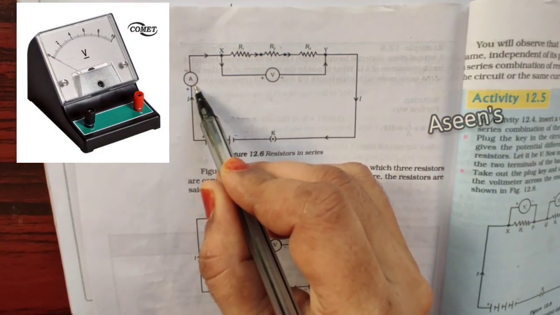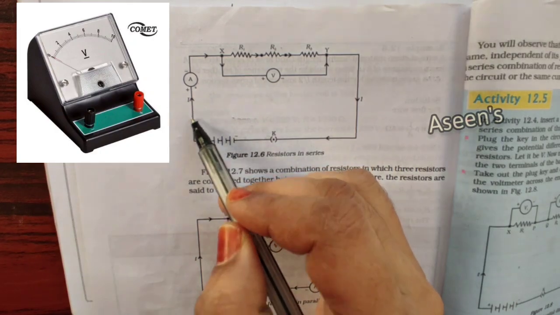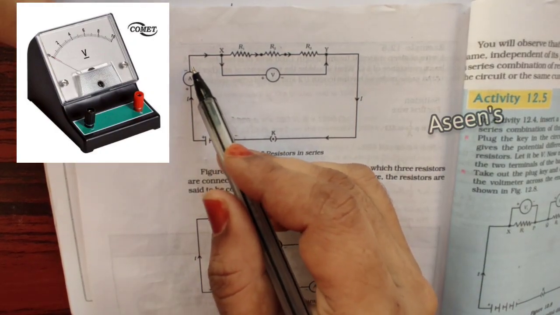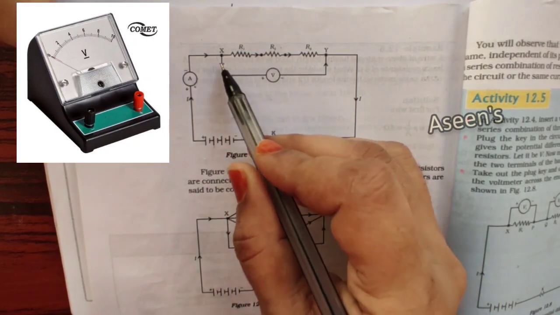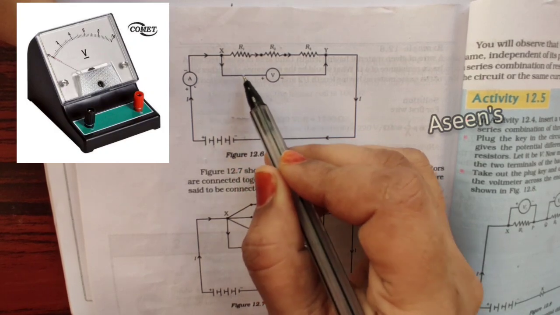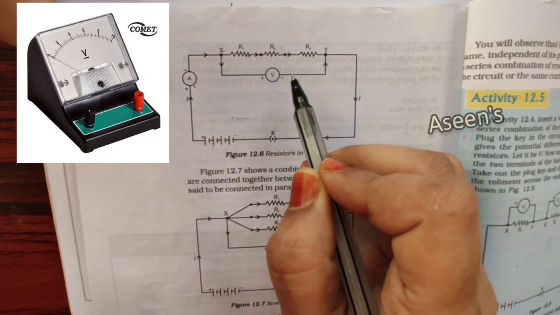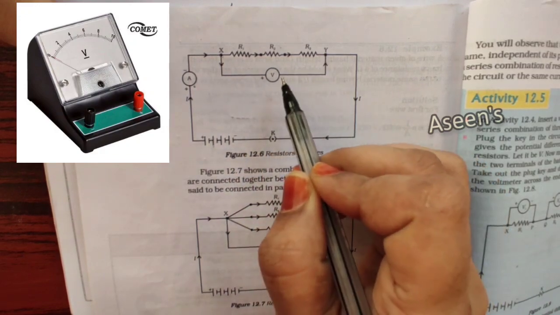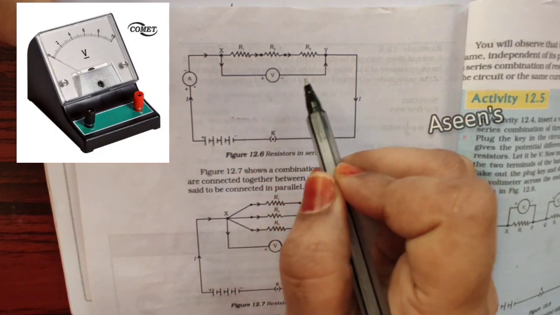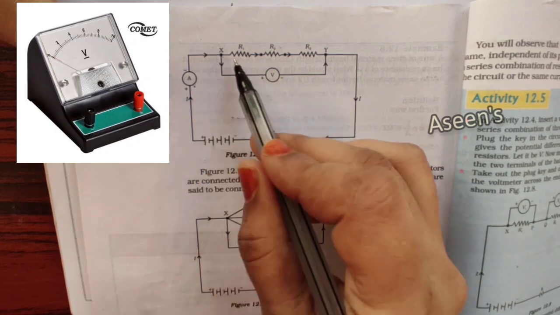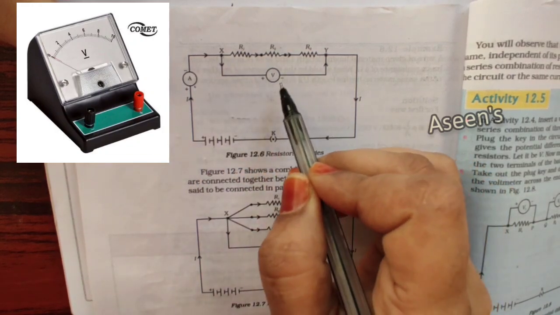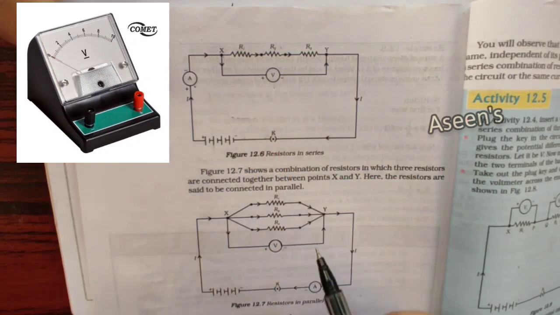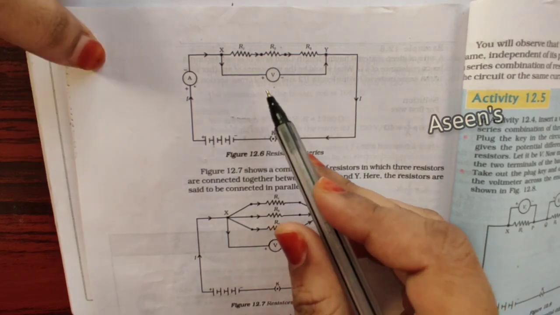This ammeter, as I told you in the previous class, is connected in series, whereas this voltmeter is connected separately across a certain place, and here it is connected in parallel. This is the difference between a series connection and a parallel connection. So the voltmeter will always be connected in parallel.